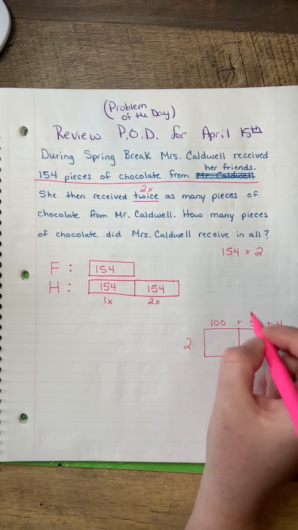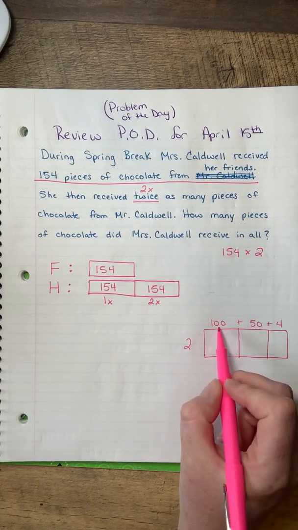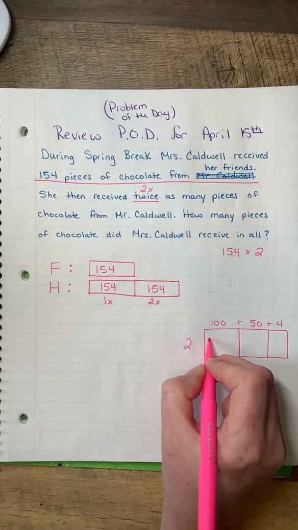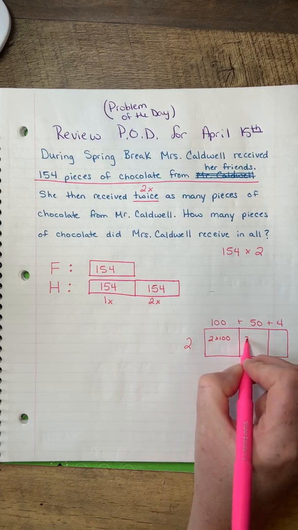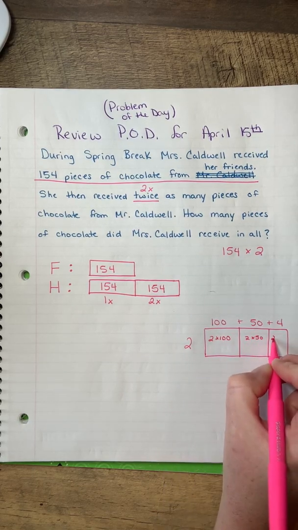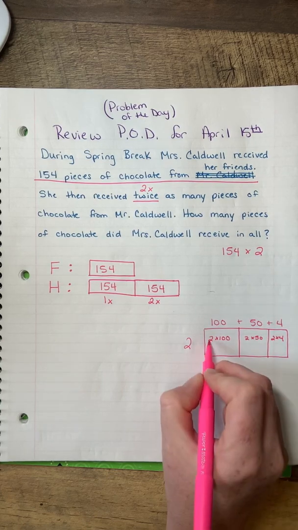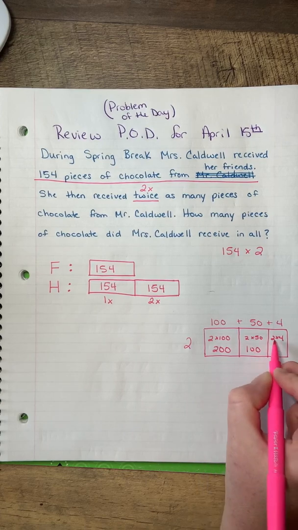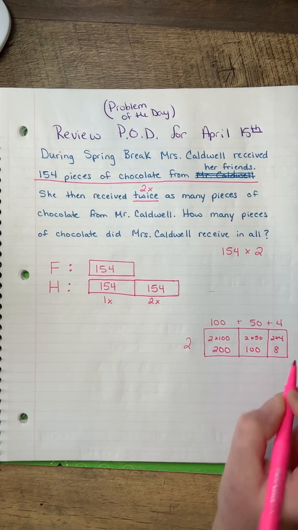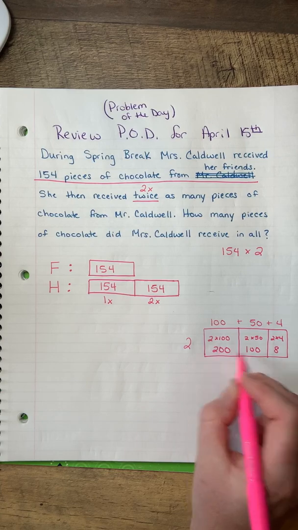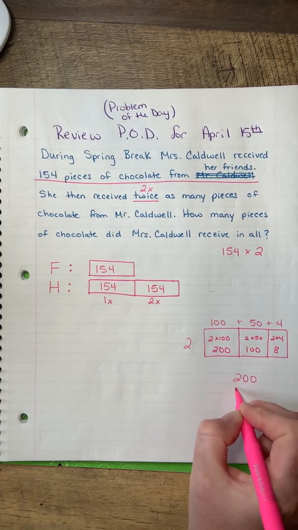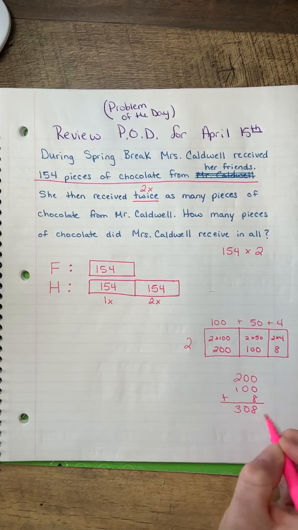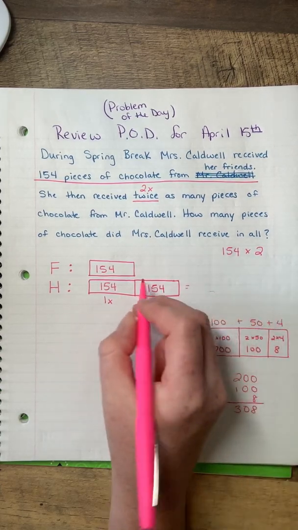With the area model, remember we take 154 and we break it up into 150 and 4 in expanded form. This is 2 times 100, 2 times 50, and 2 times 4. 2 times 100 is 200, 2 times 50 is 100, and 2 times 4 is 8. Now, a lot of you guys, once you add all this up, you get 200 plus 100 plus 8, which is 308.